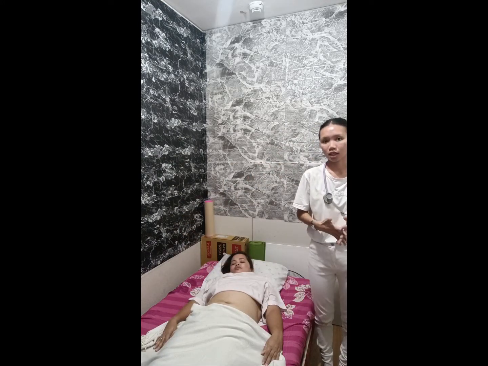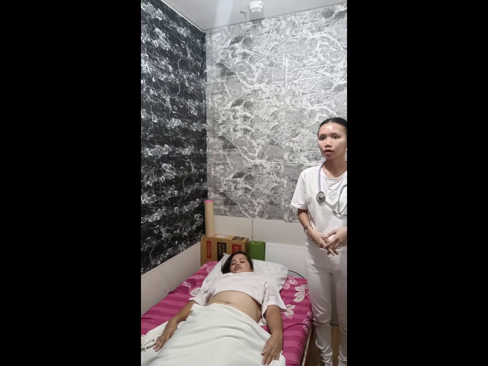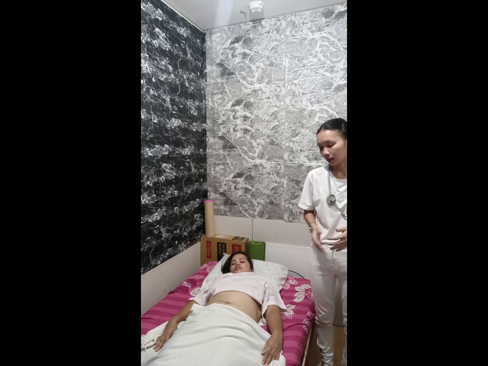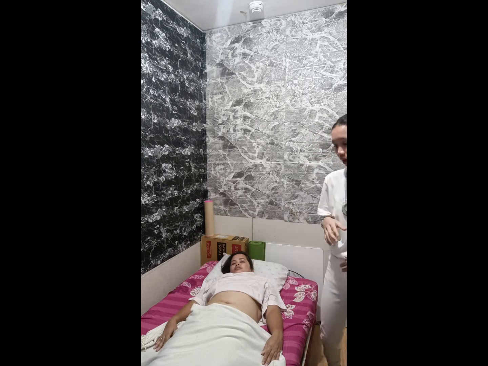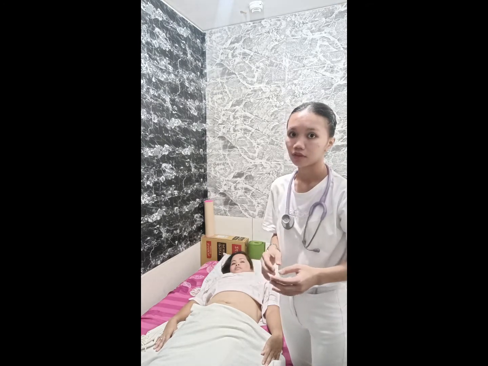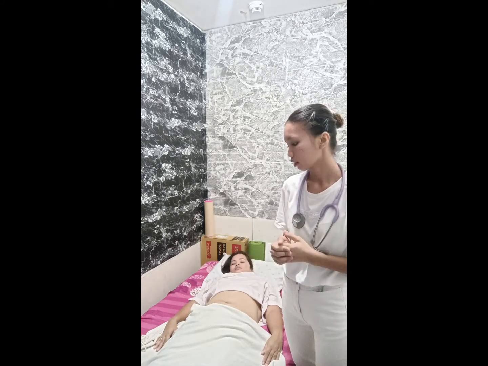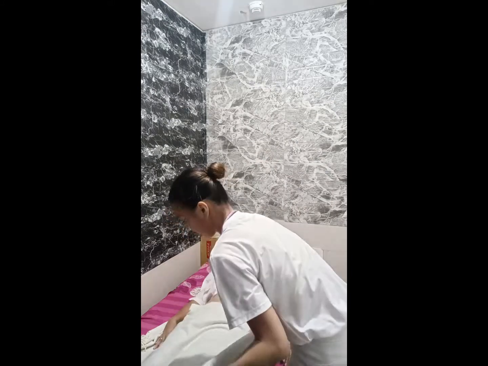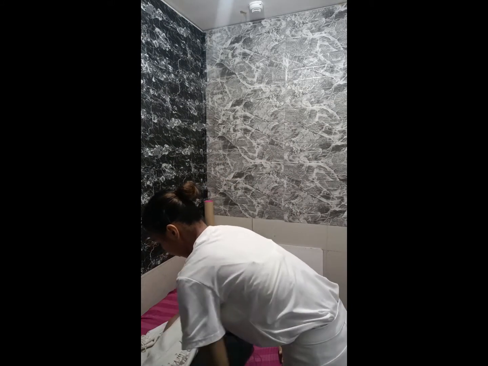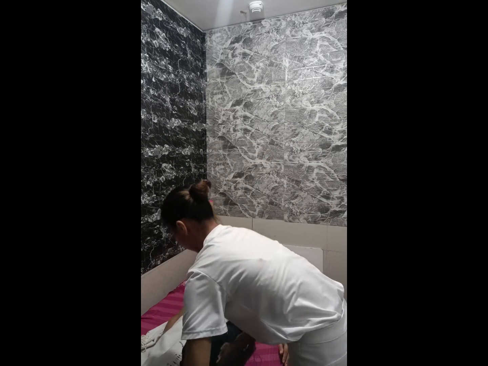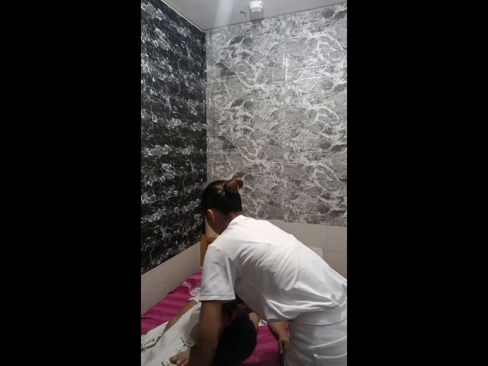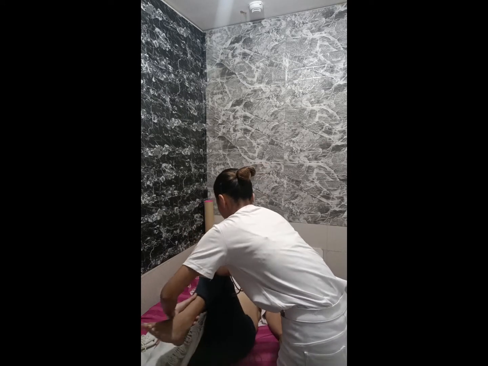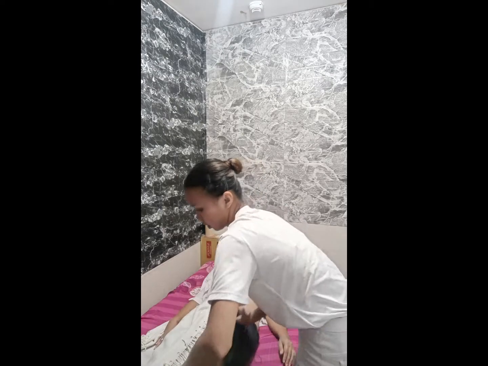And the next is the test for obturator sign. So we are going to hold and support the client's right knee and ankle, and then we are going to lift it and then rotate it. And after that, note any pain or reaction from the client. So ma'am, tell me if this hurts. No. Okay.